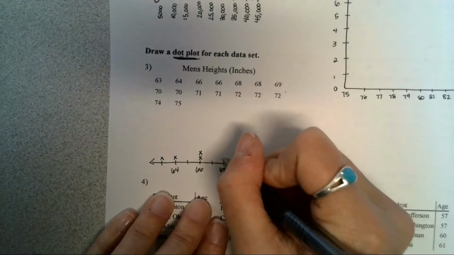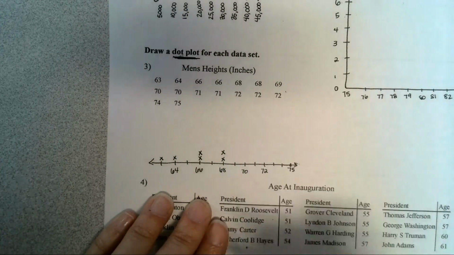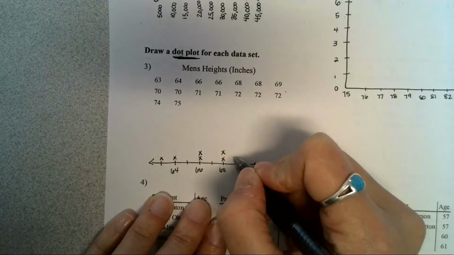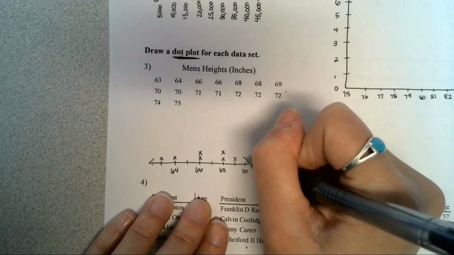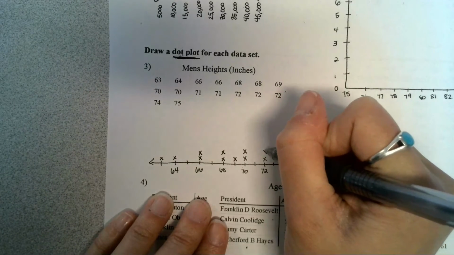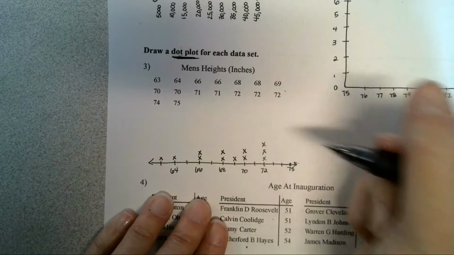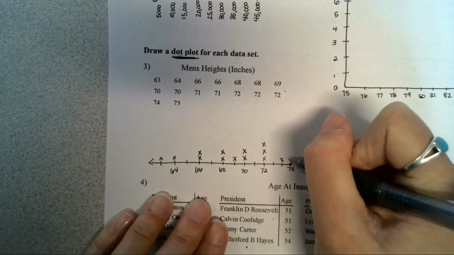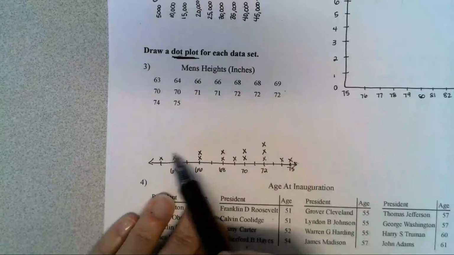68 also has 2, so we stack those on top. 69 has 1, 70 has 2, 72 has 3, and then we have 1 at 74 and 1 at 75. So this is my dot plot here.